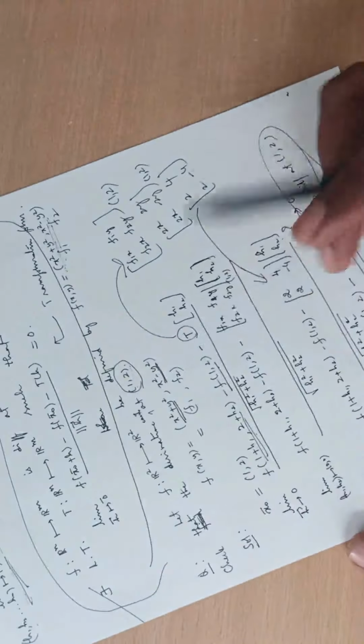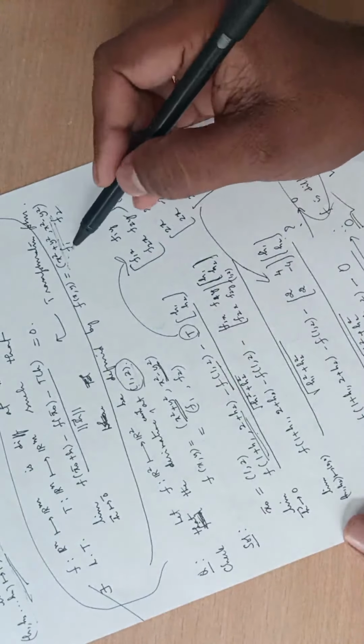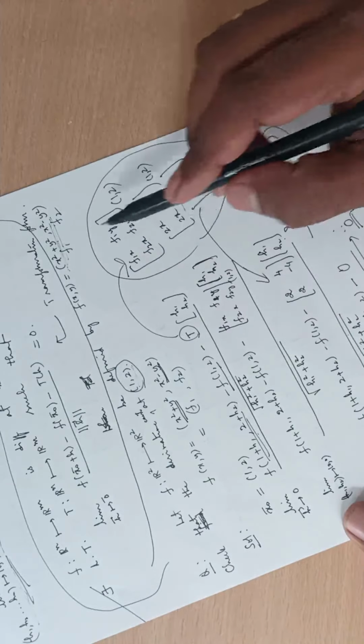There they ask the same way, whether the derivative exists at (1, 2), or find the matrix. Let us do that next, we will discuss that. Find the derivative matrix. Okay.